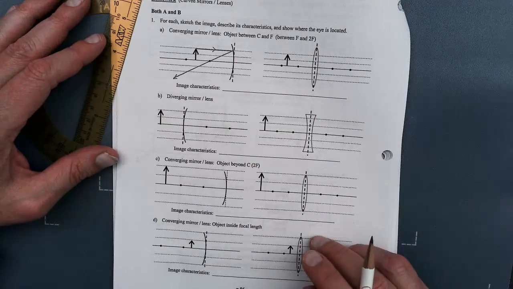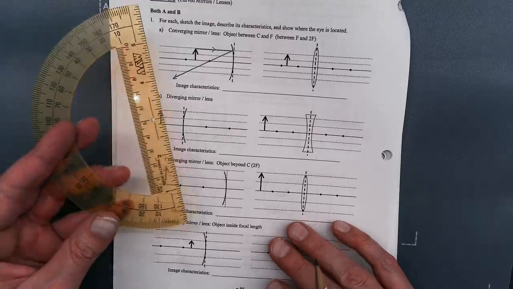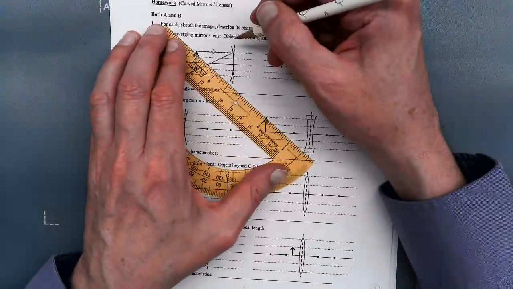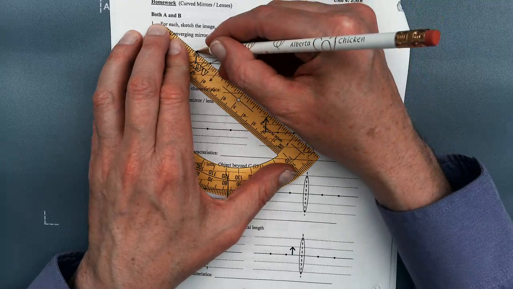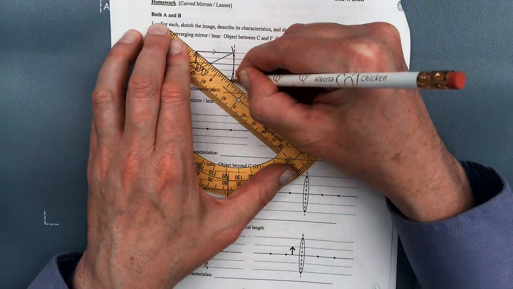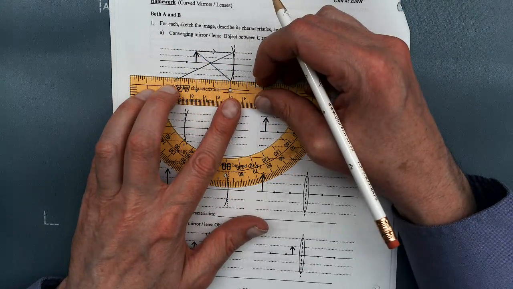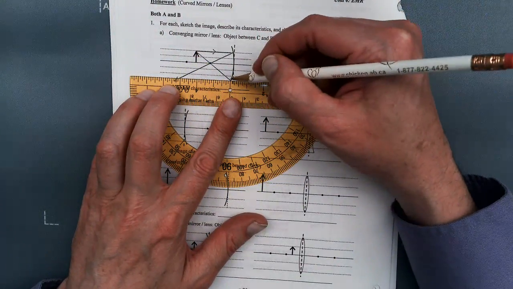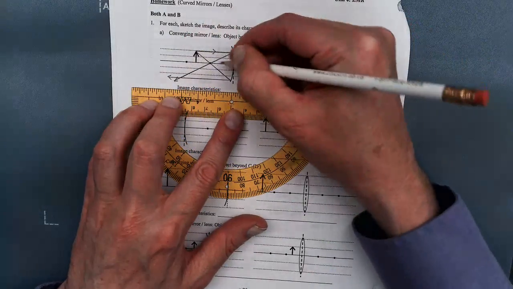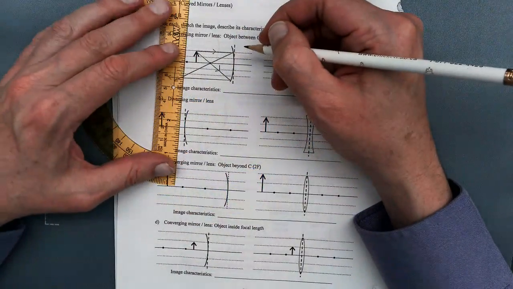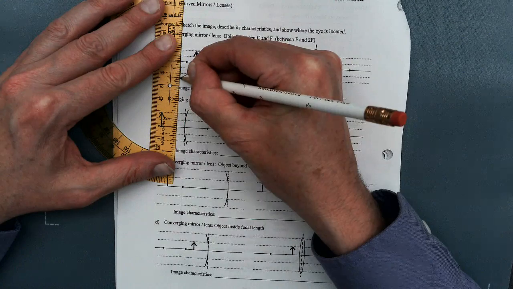Now I'll pick the third choice from that previous page, page 84. So I'll draw a ray that goes straight through the focal point and then reflects back parallel to the principal axis, kind of like that. Now I want you to notice that these two rays did meet at this location right here. So this would be the location where the image is found.